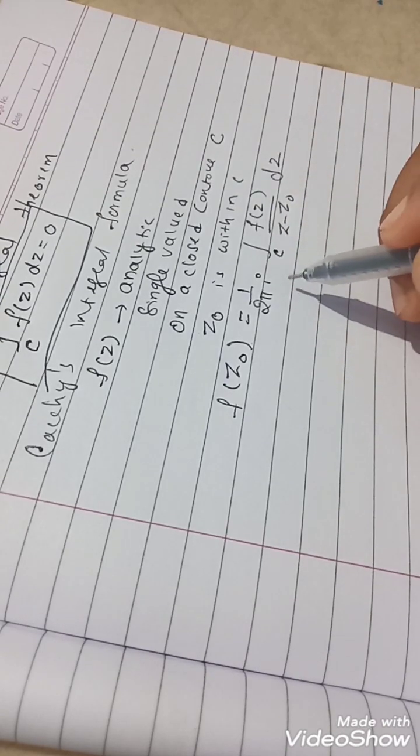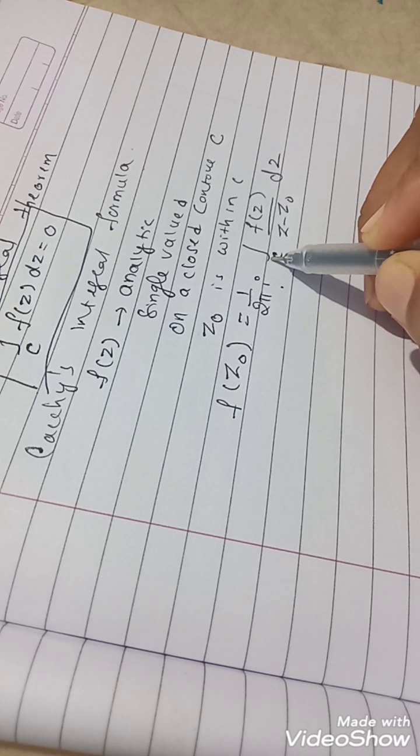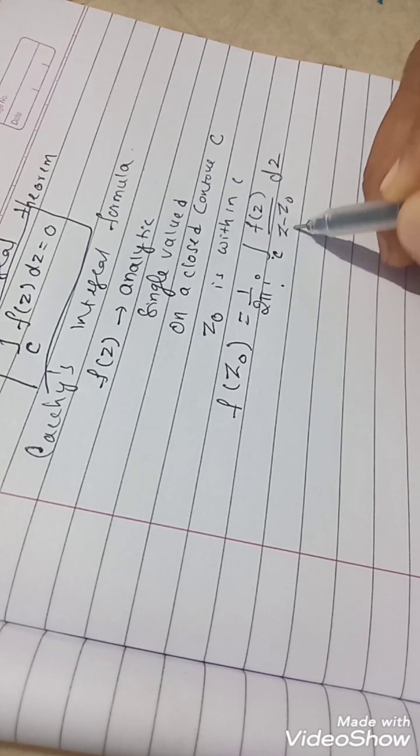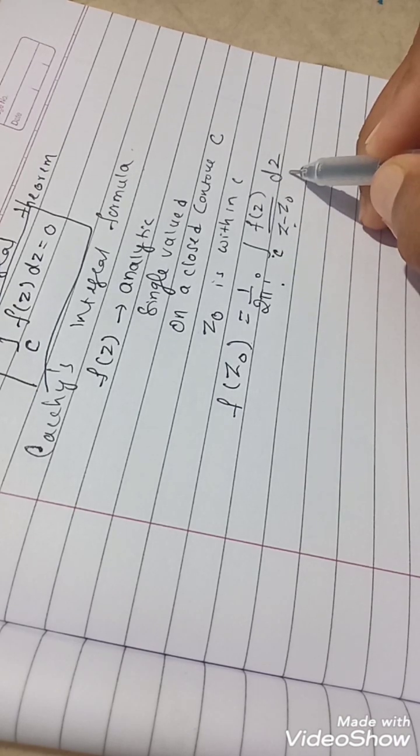What? 1 by 2 pi i integral C f of z by z minus z0 dz.